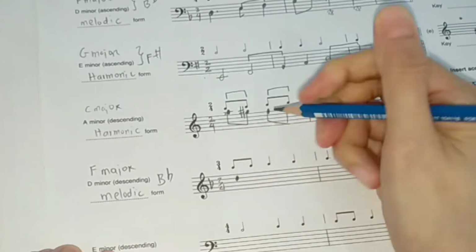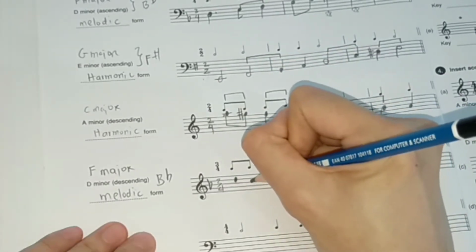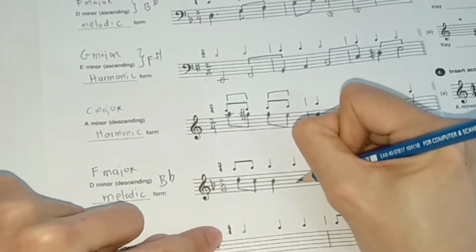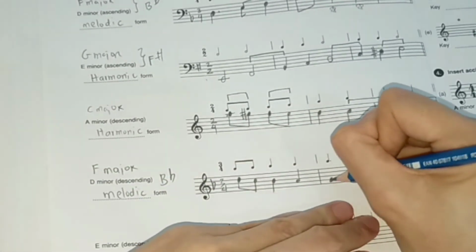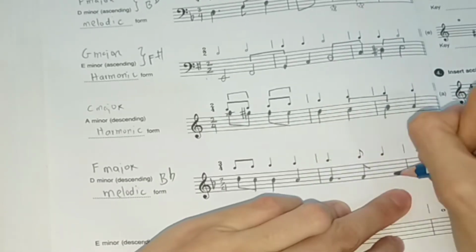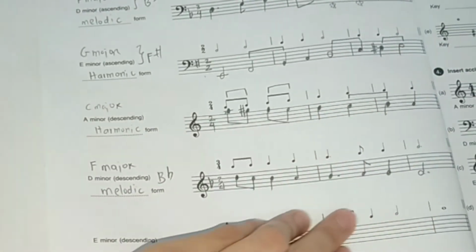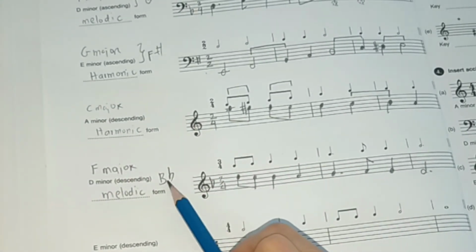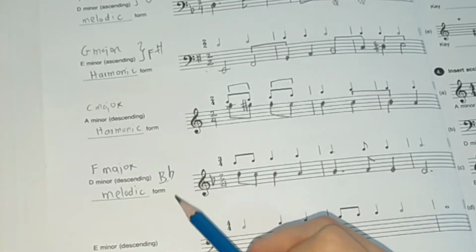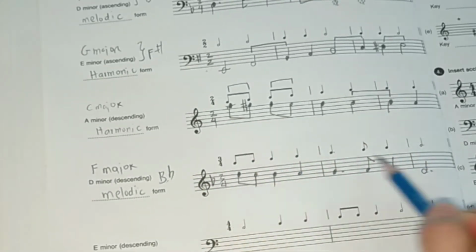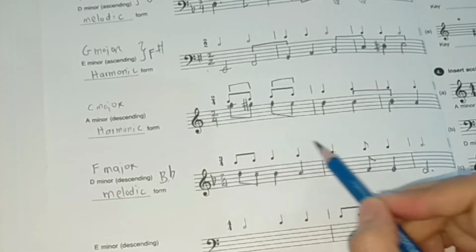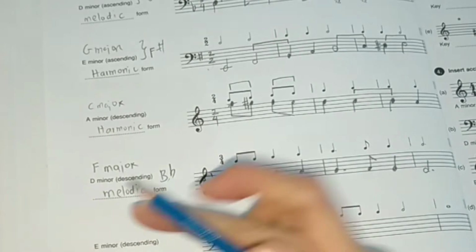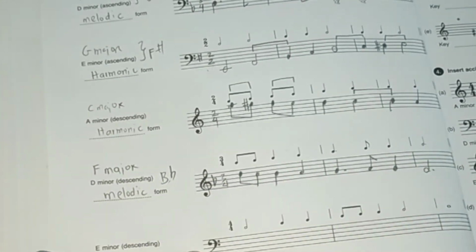So D, C, D minor, B flat, flat is already here, A, G, F, E, D. So D minor, F major, both have B flat is already here, and ascending raise 6 and 7, descending don't need to raise anything, and you don't need to put natural to lower down or flat, because there's no ascending here, it's only descending. So just like this is correct.